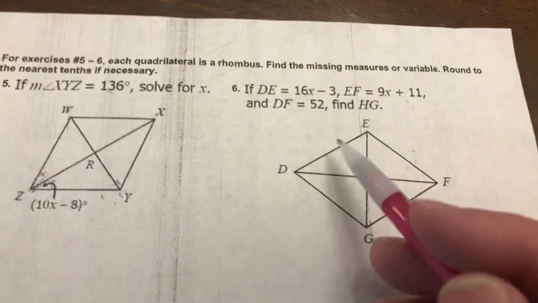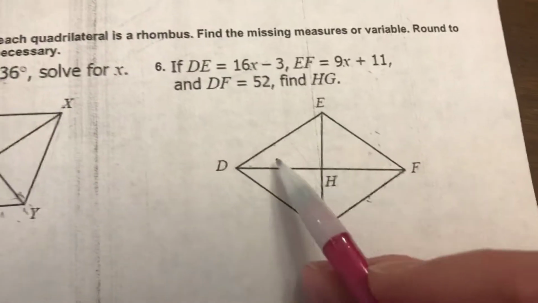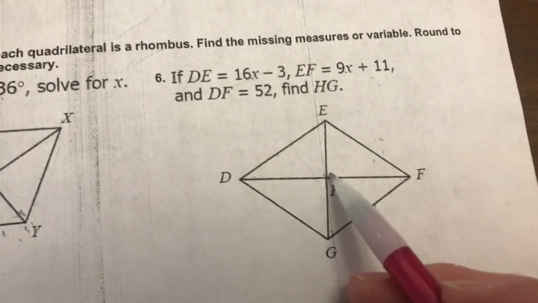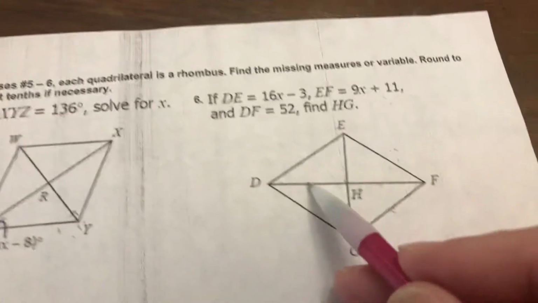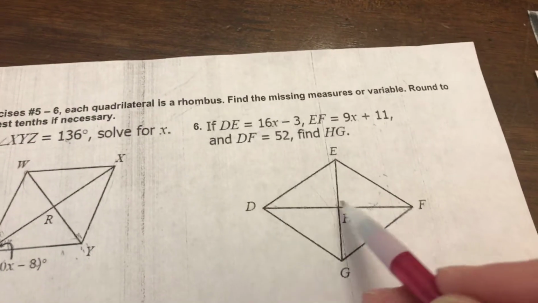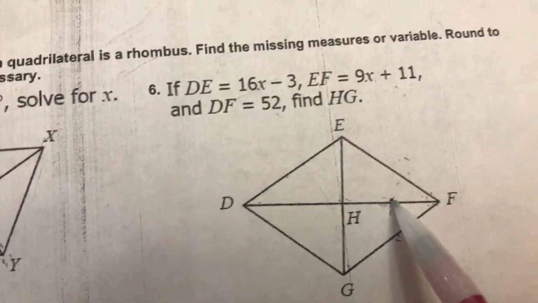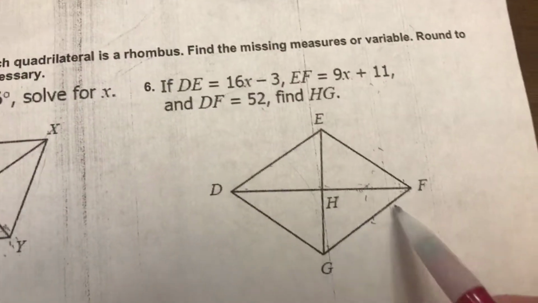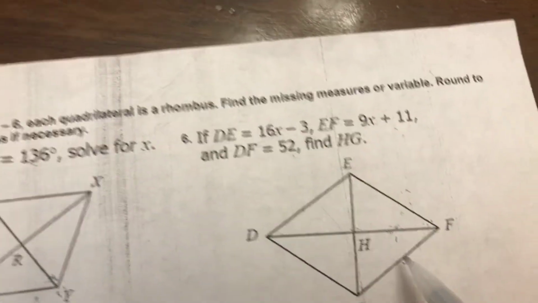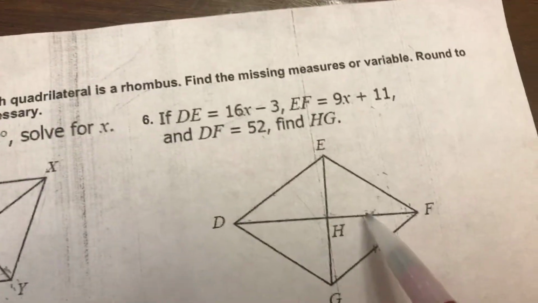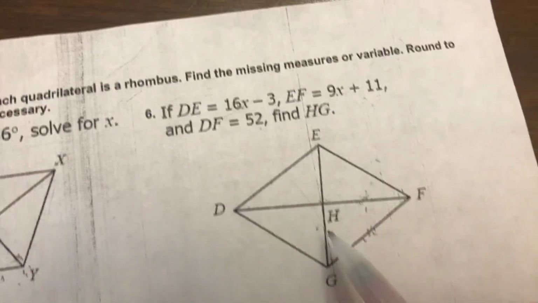So if we've got DF is 52, this whole length, we can get this length right here because this bisects this, so this is going to be congruent to this section. HF is half of DF, so we would divide 52 by 2. That's going to give us this leg, and then again we get GF by solving for x and plugging x back into this expression. Okay, and then that gives us this side, and then we can use a squared plus b squared equals c squared. We have a and we have c, and then we would just solve for b.